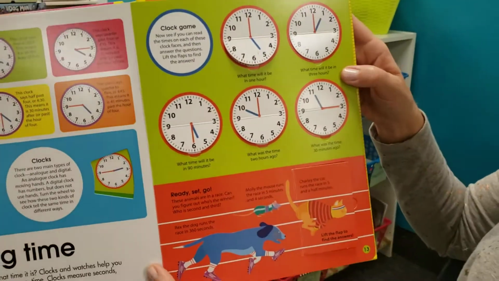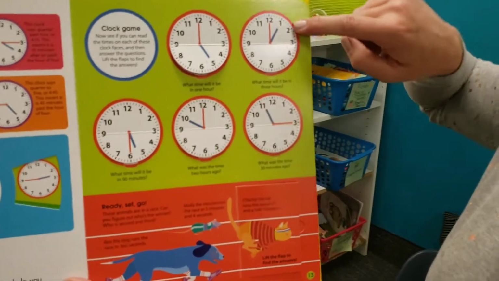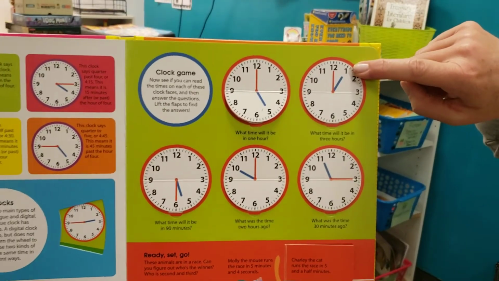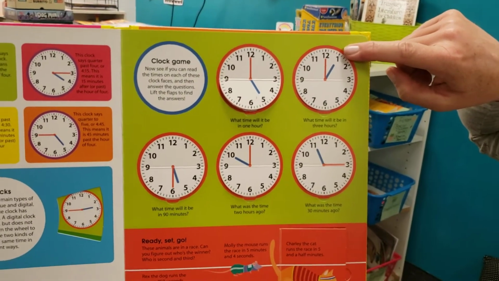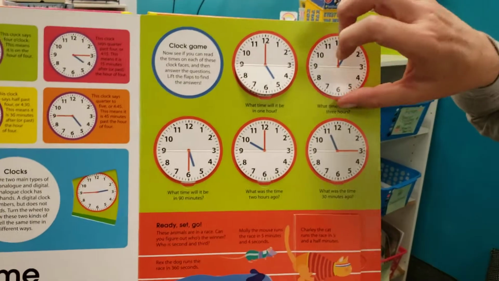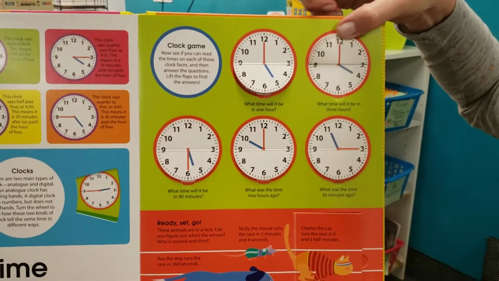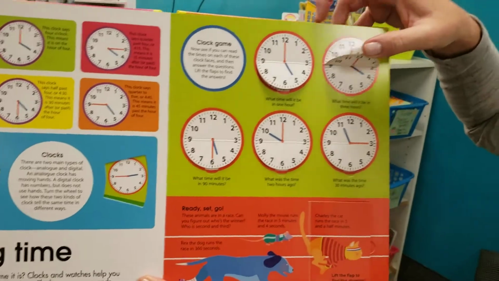Okay. What time will it be in 3 hours? If it's 1 o'clock and you go 3 hours ahead, you're going to move 2, 3, 4. Let's see if we're right. And that is correct. 4 o'clock.